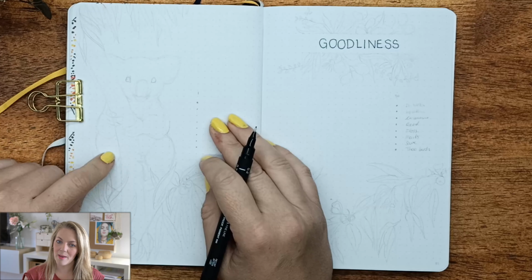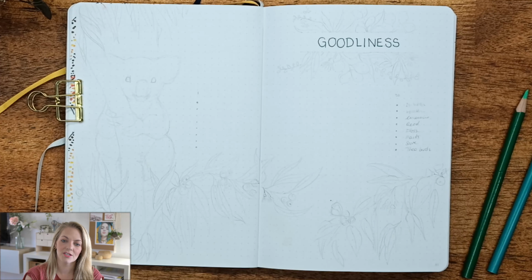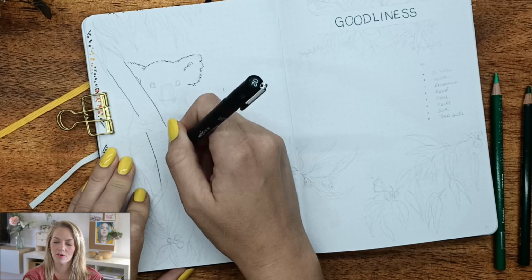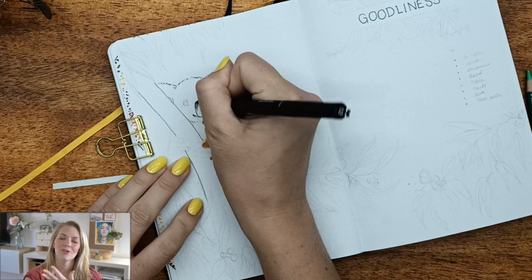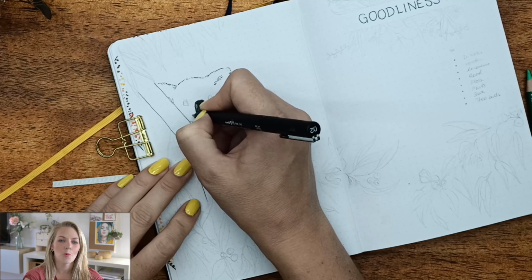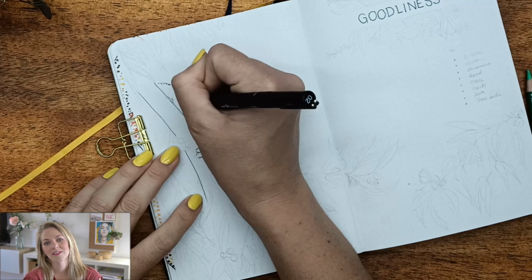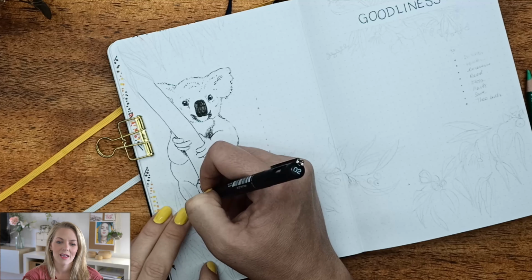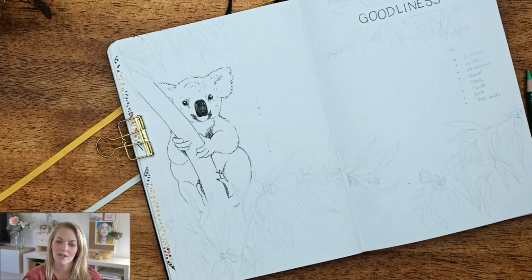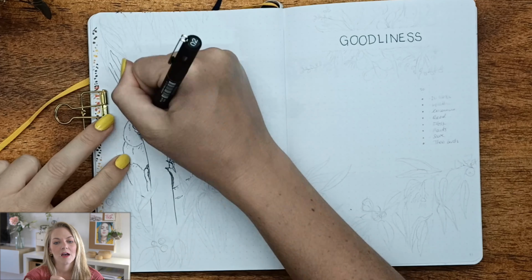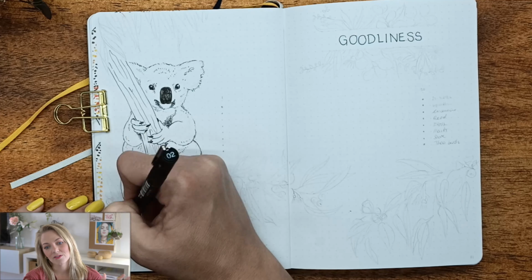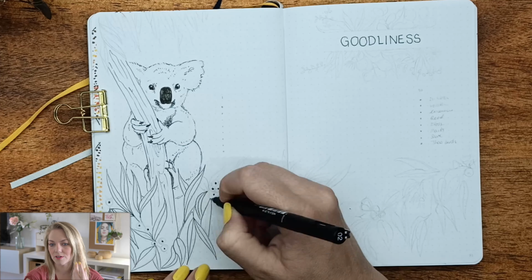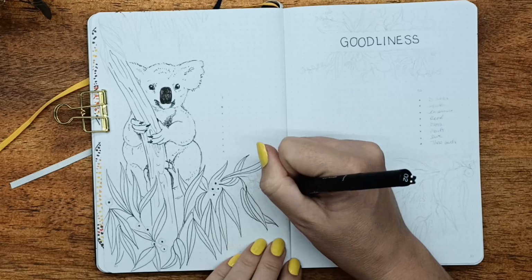So that was the mind map, and now we're moving on to the Goodliness page. Here is where I track all my good habits, my goodliness, like drinking water and health, if I've exercised that day, if I've read, all those things I want to focus on. Here I did a drawing of a koala up a eucalyptus tree, and then lots of eucalyptus leaves and the beautiful yellow flowers, which you'll see me colour in soon.